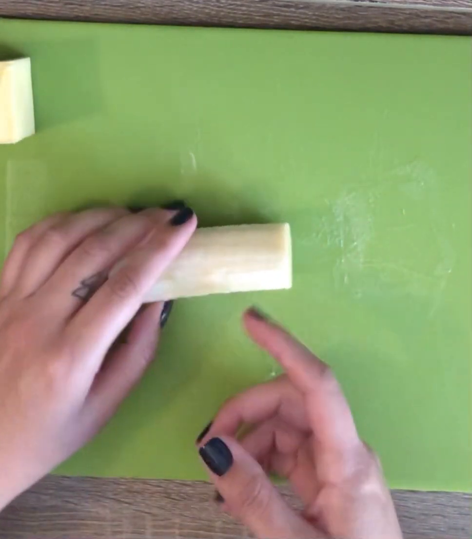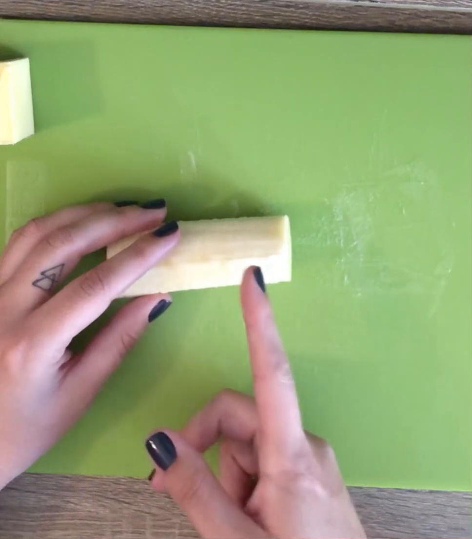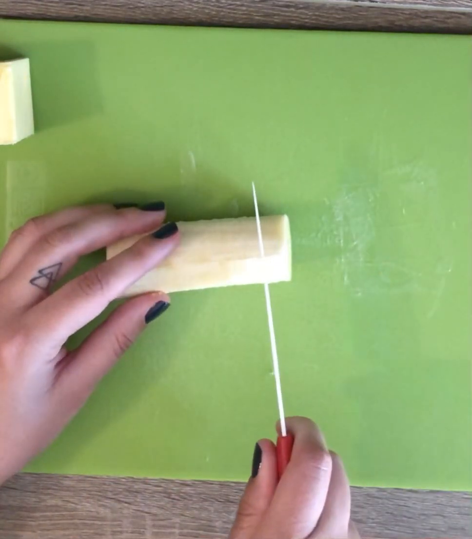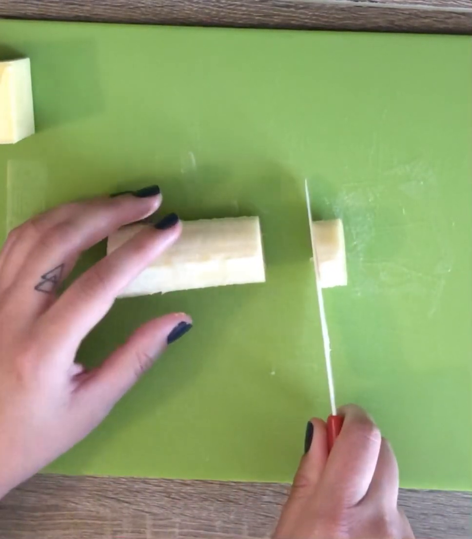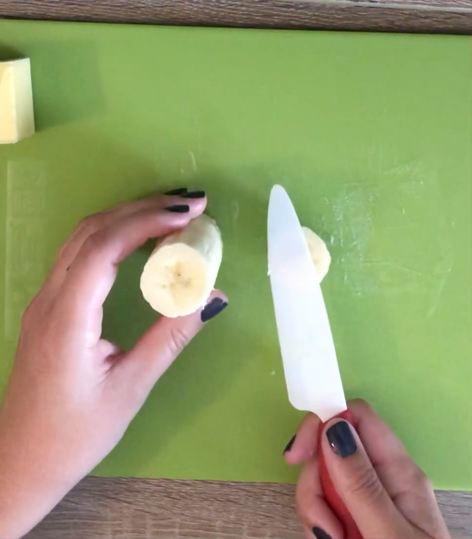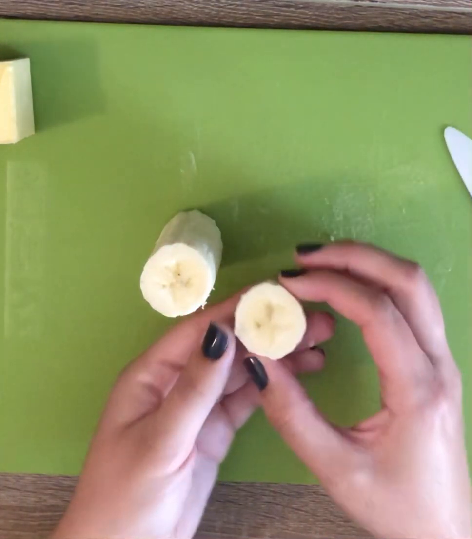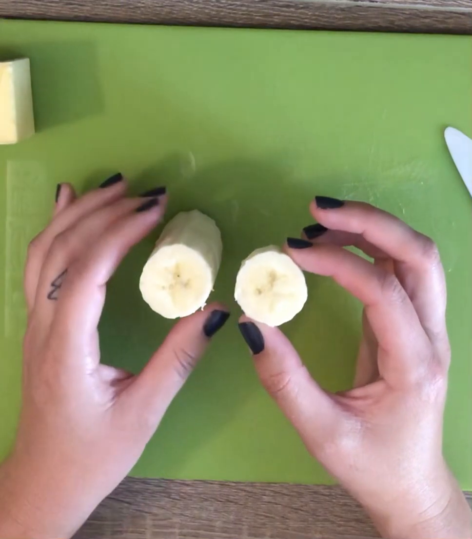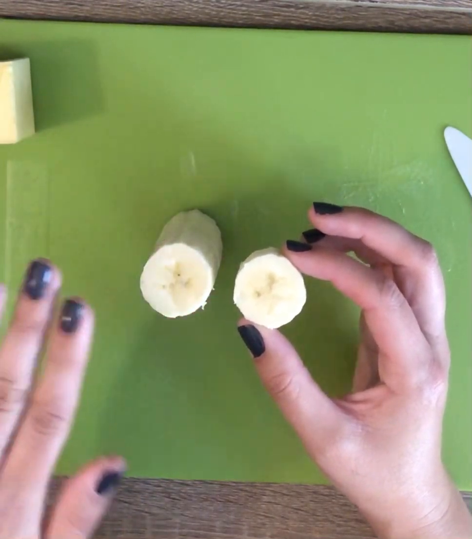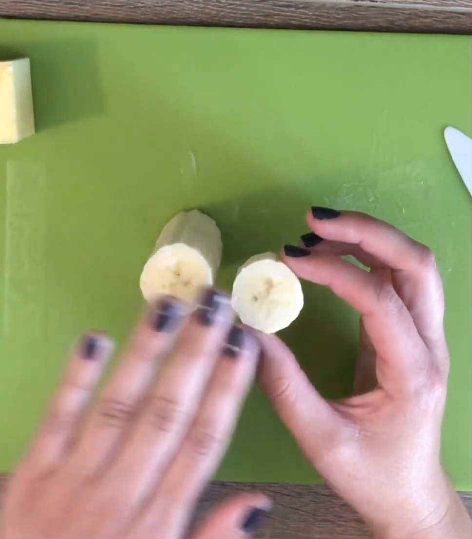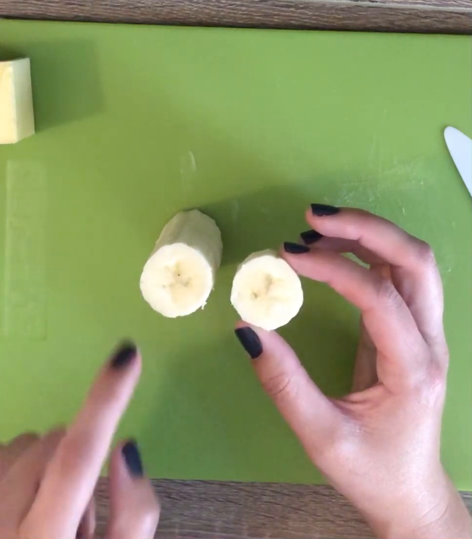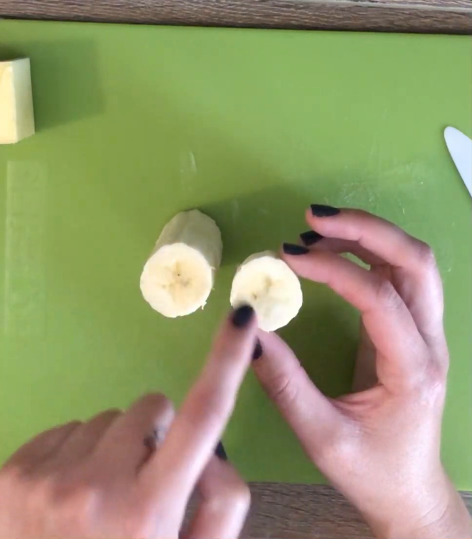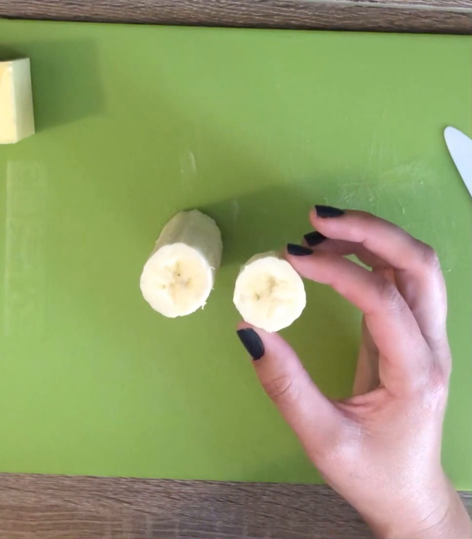So if I cut approximately parallel to the base, if I cut off a portion of this banana, then this two-dimensional figure of where I made the cut, that is considered the cross section. So if I cut through a cylinder parallel to the base, that creates a circle. I can see here I have a circle where I made that cut.